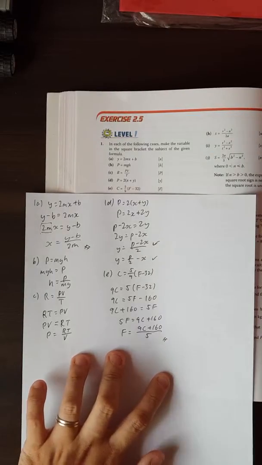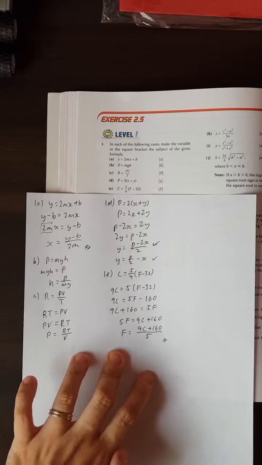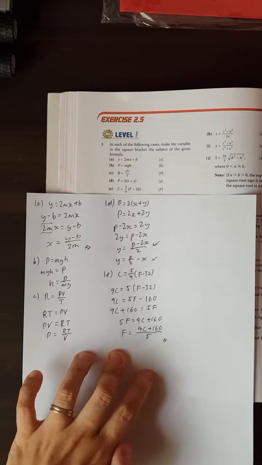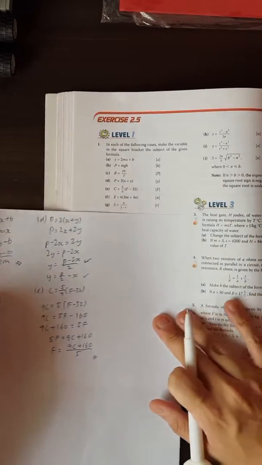Okay, I hope as you are doing this, you are also getting the hang of it. The steps are all very similar. Okay, next, f.